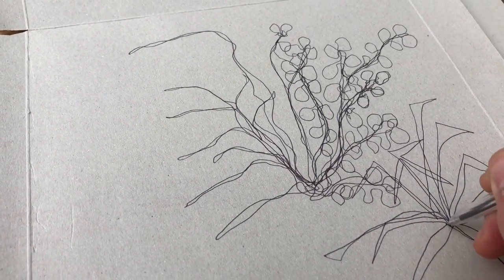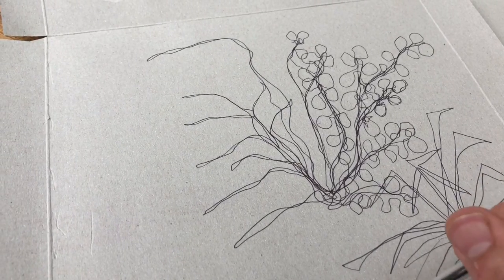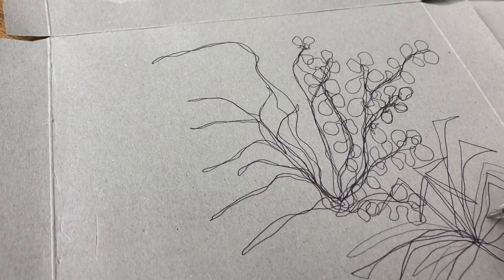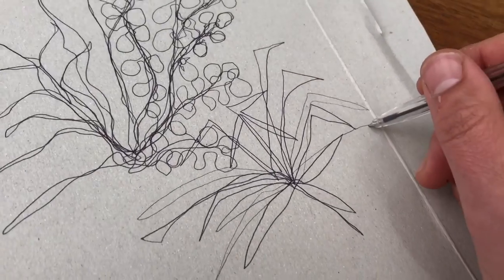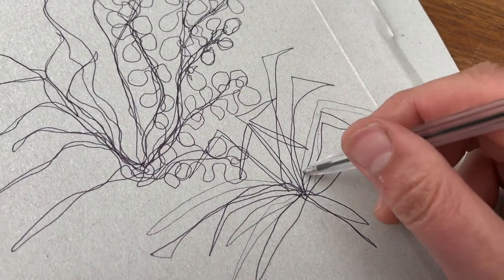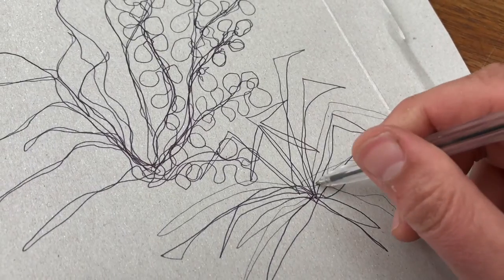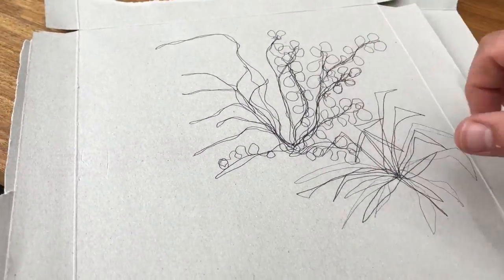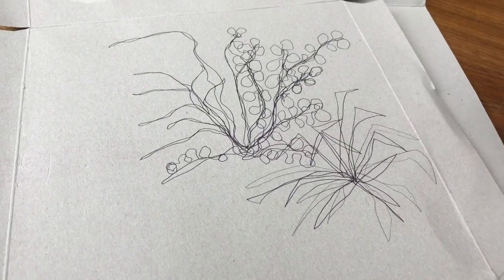The other thing you can change is the thickness of the line. Now I'm just resting that very lightly, and can you see the line is slightly different when I just rest the pen. So you can carry on building up all these different lines just using one biro pen or a pencil.